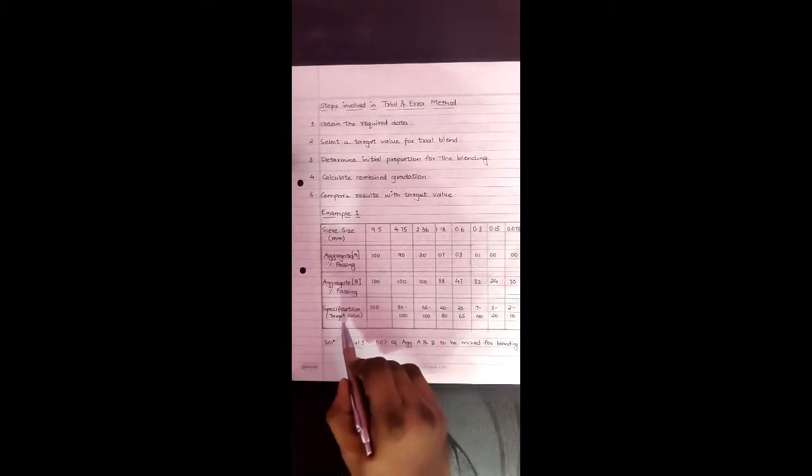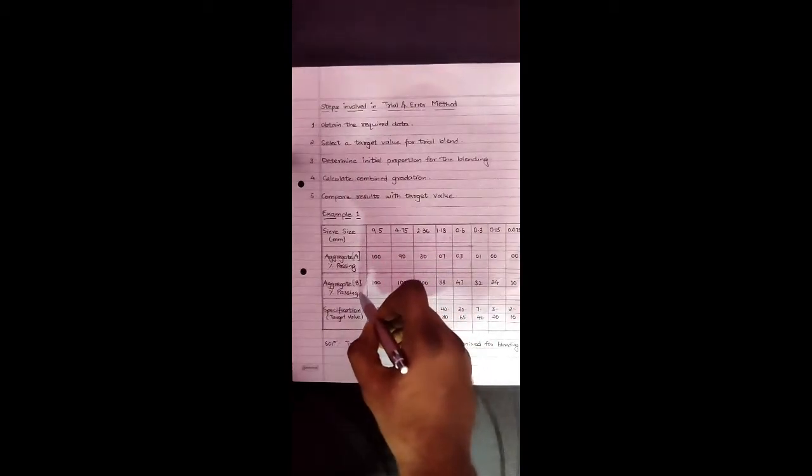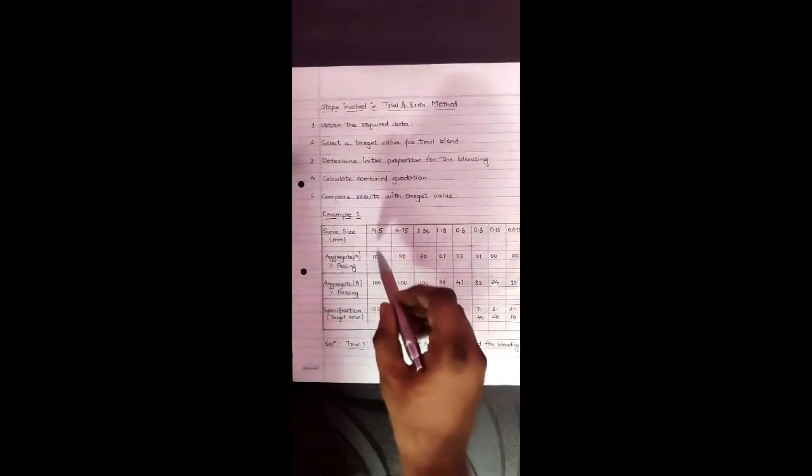The standard specifications or target value is also given to us. So using these three sets of data, we first have to find out the best trial, or the best proportions, which will give us the best aggregate mix or blending. For the first trial, we are taking 50% of aggregates from source A and 50% from source B. So the proportion for the first trial is 0.5 for aggregate source A and 0.5 for aggregate source B. We'll multiply with each sieve size and see whether the proportions we have selected meet the target value, yes or no.